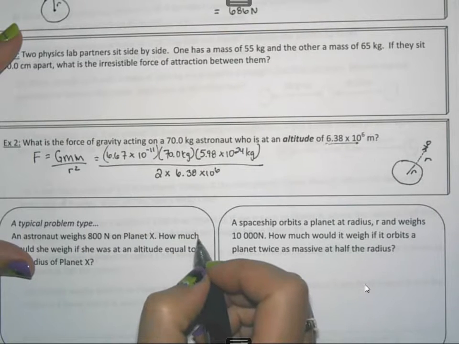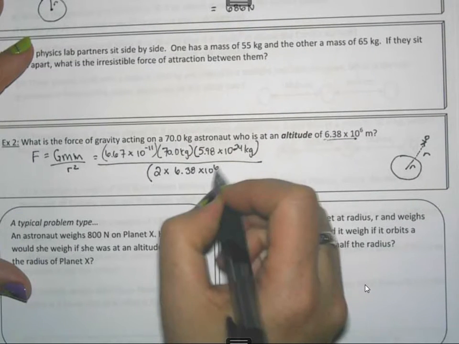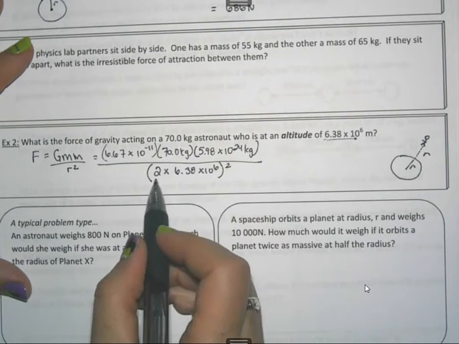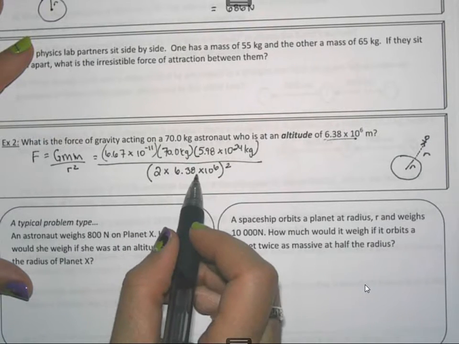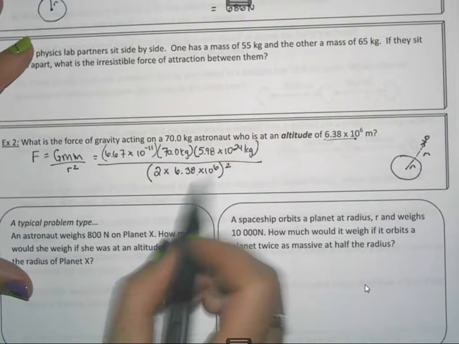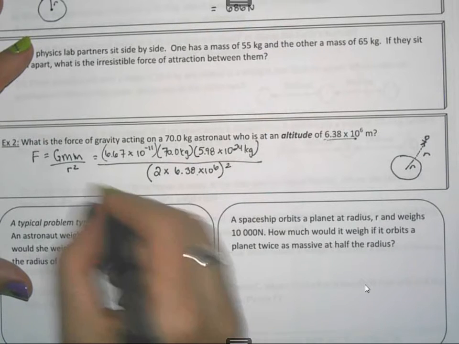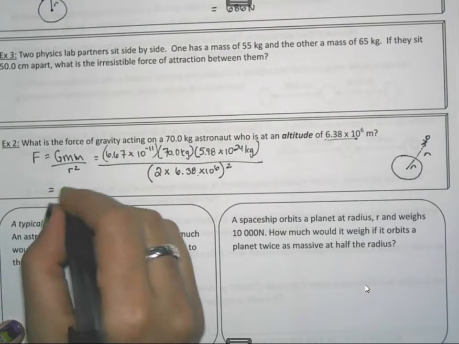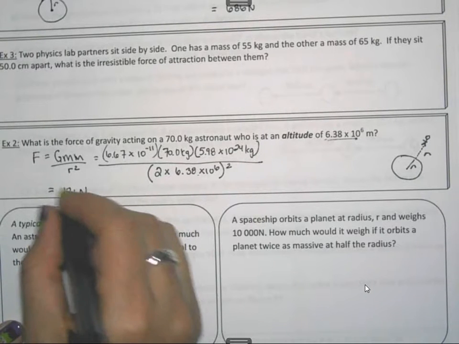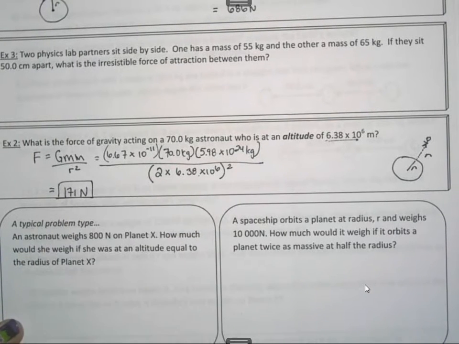Now, here's the thing students mess up. You have to square it with that 2 inside. You can't make it 6.38 times 10 to the 6 squared times 2. The 2 needs to be squared as well. If you do all of that and plug it into your calculator properly, you will get an answer of 171 newtons. You can always pause the video and see if you get that.